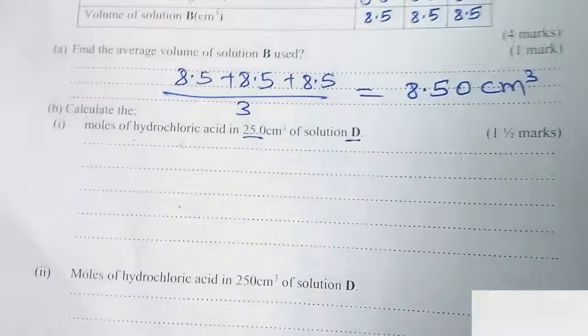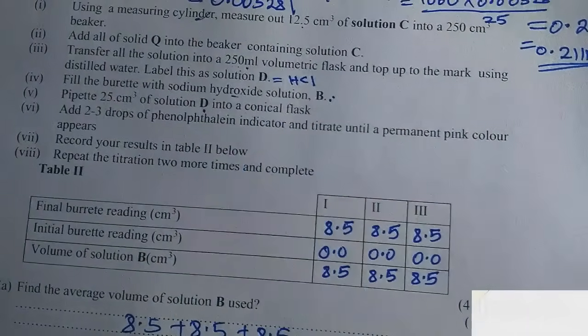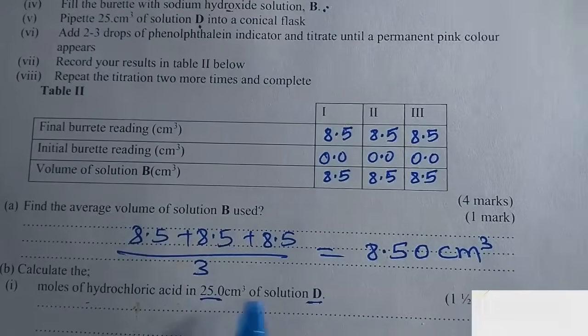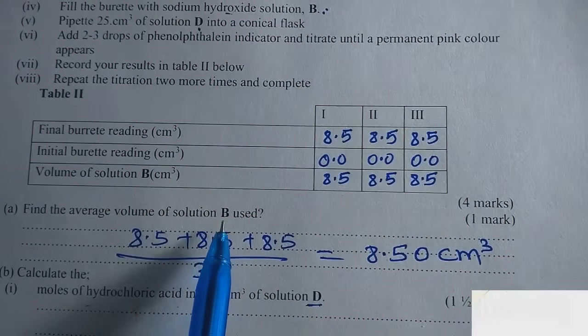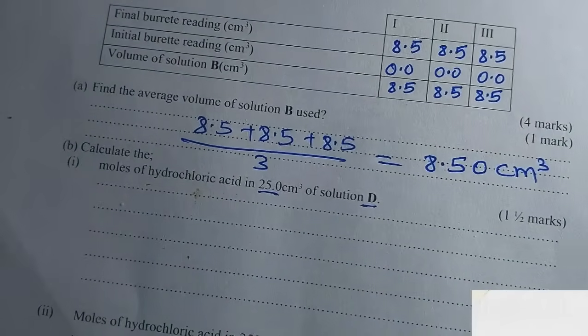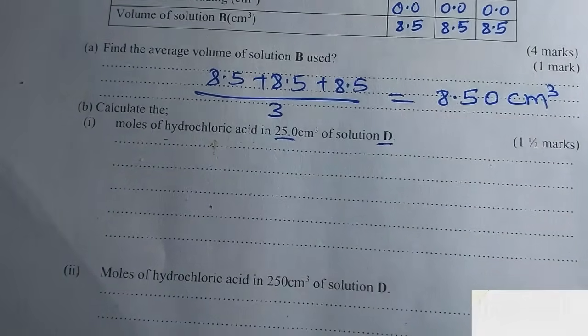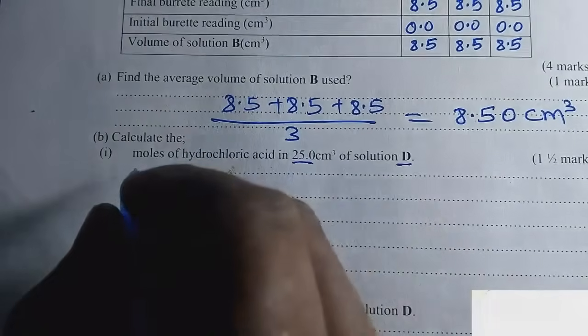But when you look at D, we do not know anything about solution D. We don't know anything about it, but we know much more information about B. For B, we know the concentration and we know the volume. So that's where we begin, from what we know to what we do not know. B has reacted with D.